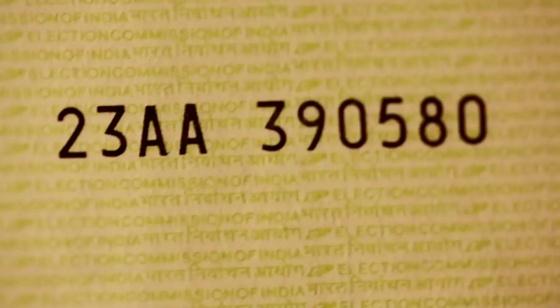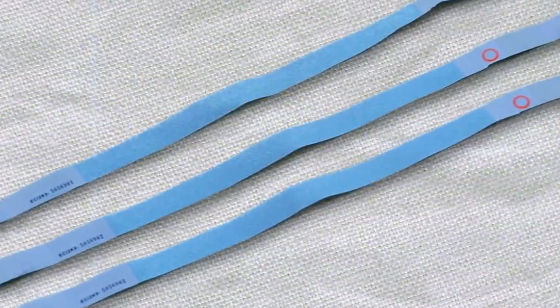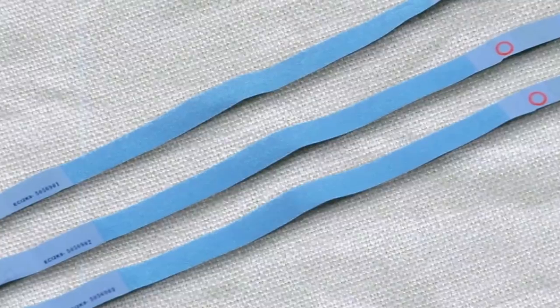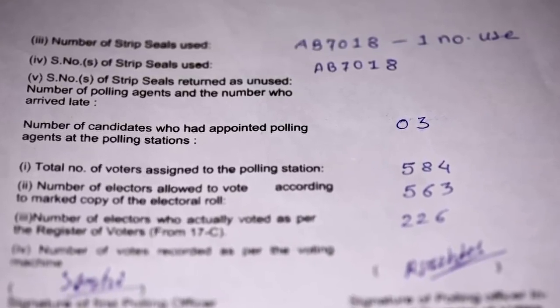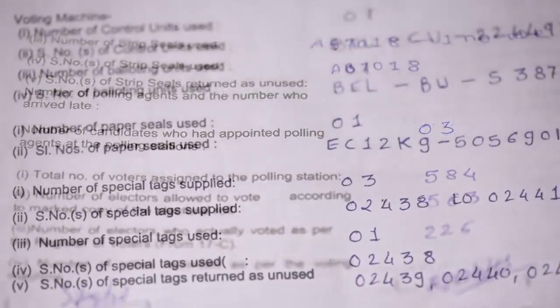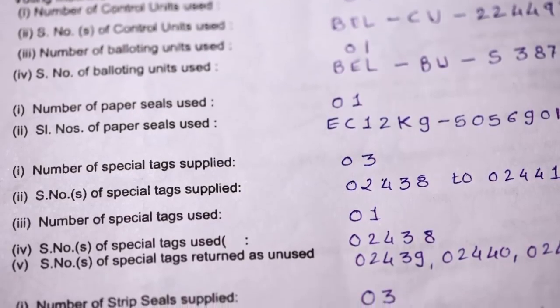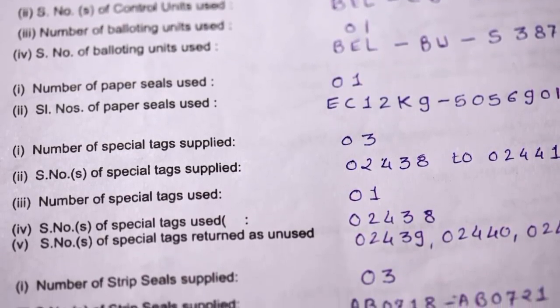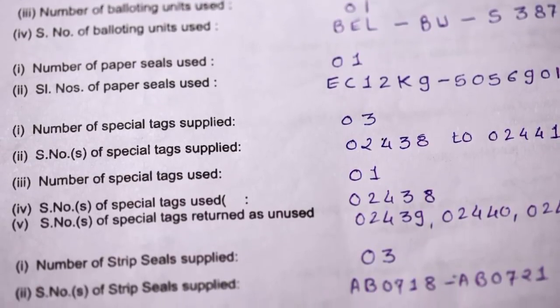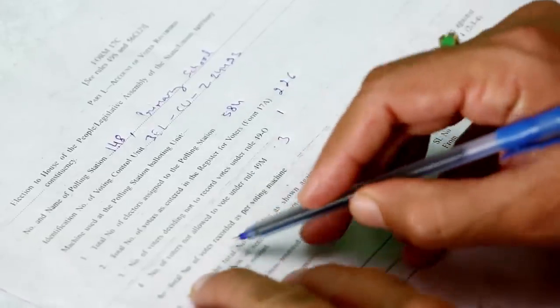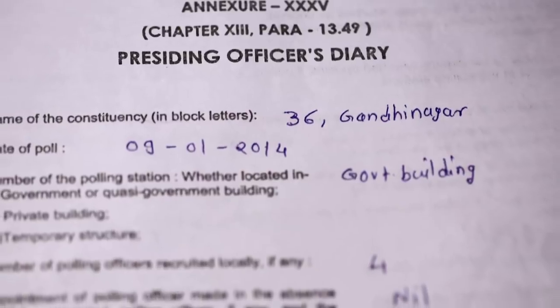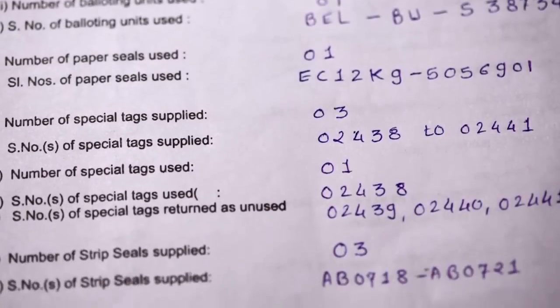Remember to put the details of green paper seals and not of the outer paper strip seals with ABCD in Form 17C. However, in the PRO diary, similar details are to be filled for both green paper seals as well as the outer paper strip seal with ABCD. In the PRO diary, such details are also to be filled for the special tag, which has a hole to fit around the close button and is used for sealing the inner compartment of the results section. You have to be very careful to correctly prepare the account of votes and of various seals, etc. in Form 17C and in the PRO diary in view of their critical importance in the process of election.